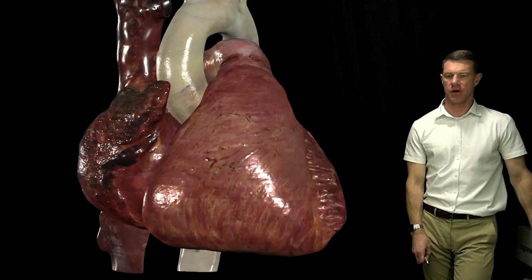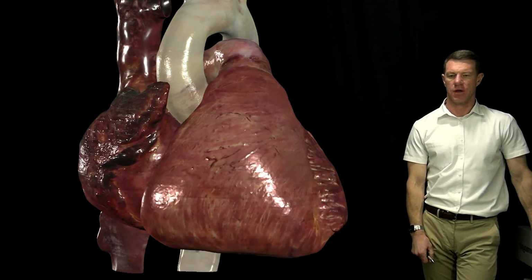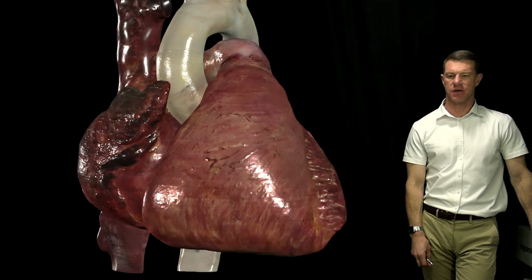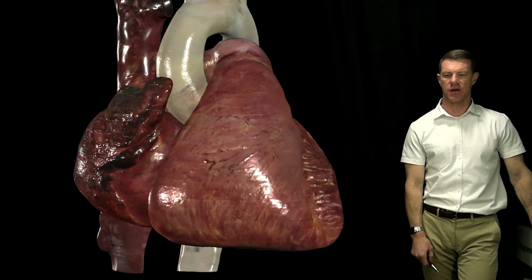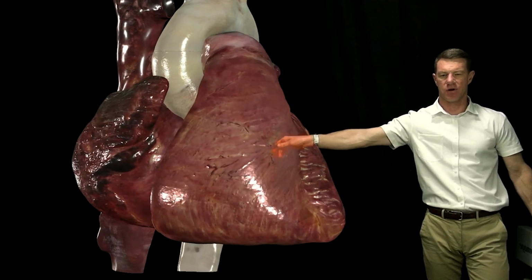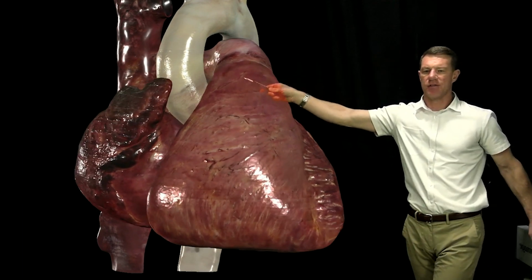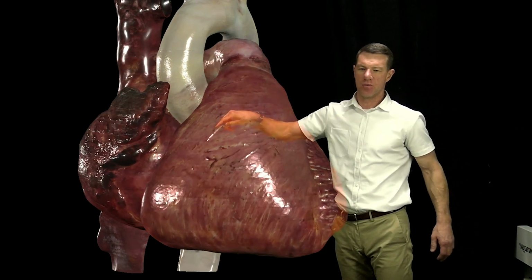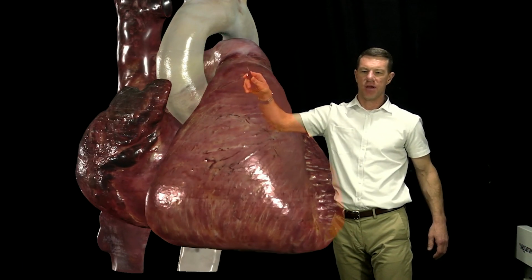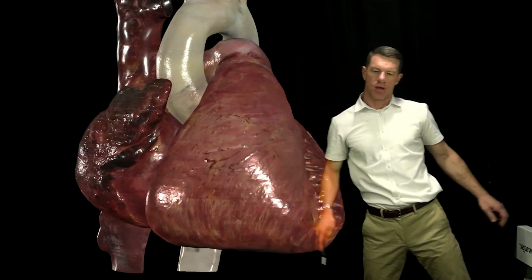All right, so let's put it all together into one animated and moving object here. So again, reorienting us, we have the anterior surface of the heart, right ventricle here, our aorta coming up out of the top from the left ventricle, and we also have out of the top the pulmonary trunk as well.